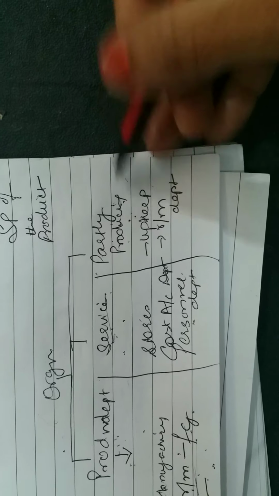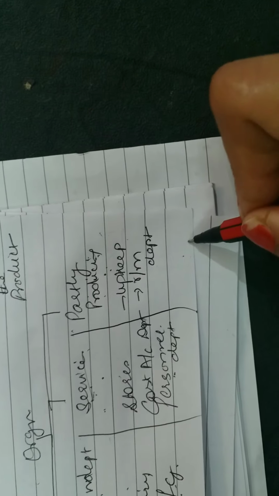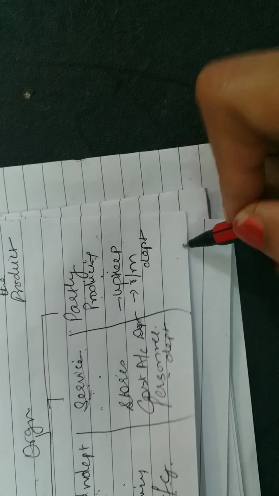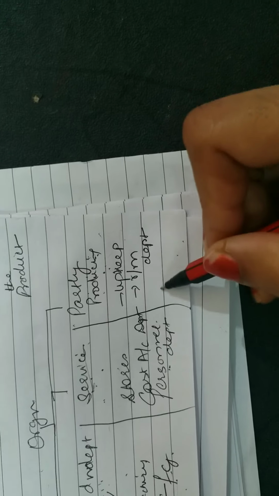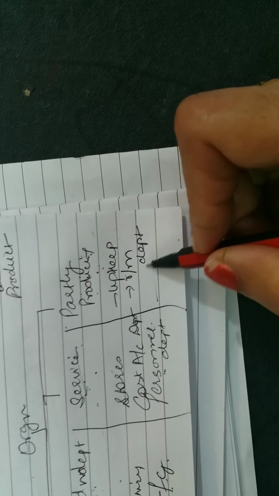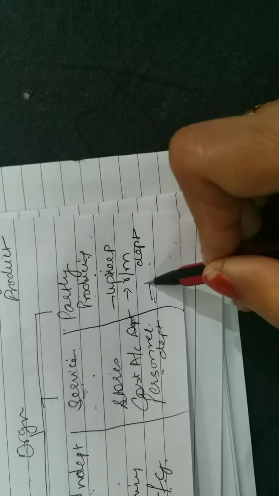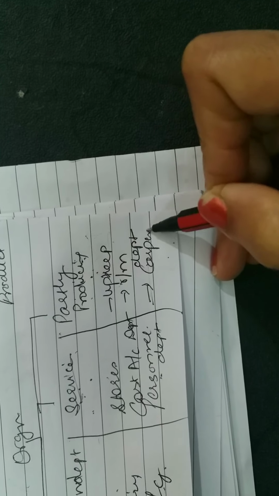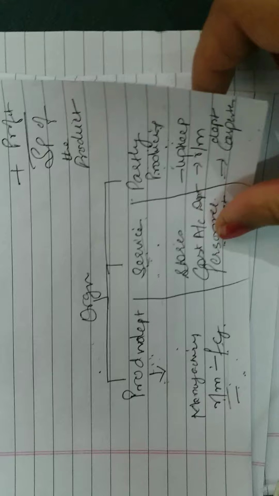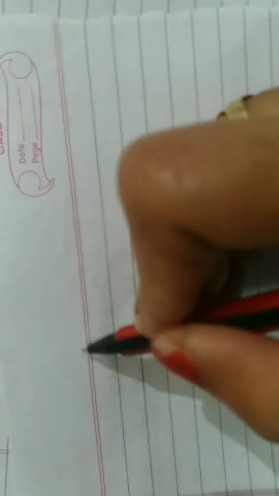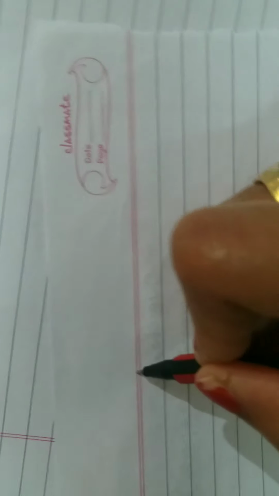We can take the example of the repair and upkeep of furniture and fittings in the organization, or the carpentry shop, for example, within an organization that is doing partly producing activity.